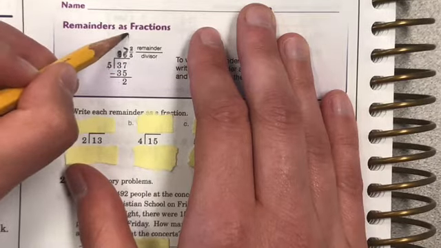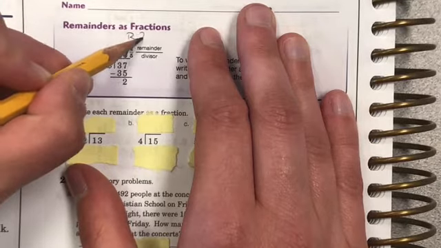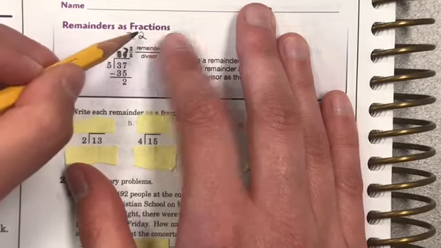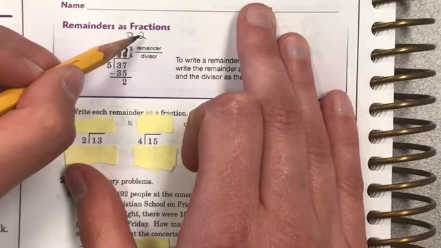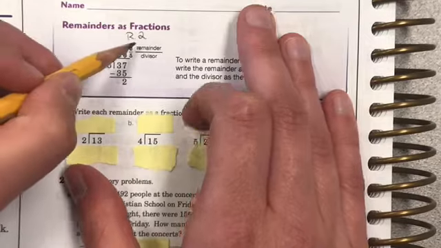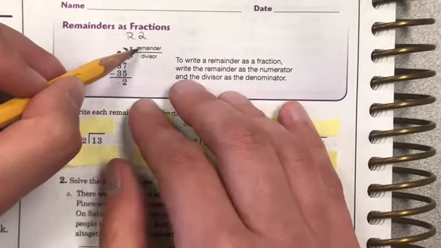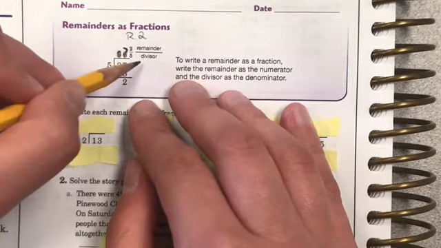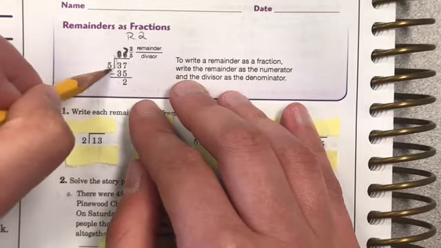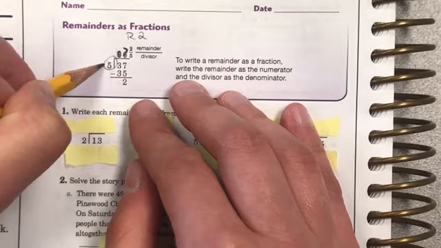Normally, we would write the letter R and the number 2. But with this lesson, we're starting to write this remainder as a fraction. So we're going to take this 2 and write it as a fraction. The 2, the remainder, is going to be my numerator, or my top number of my fraction. My denominator, or bottom number of my fraction, is going to be this divisor. The number that we were dividing by out here is 5.